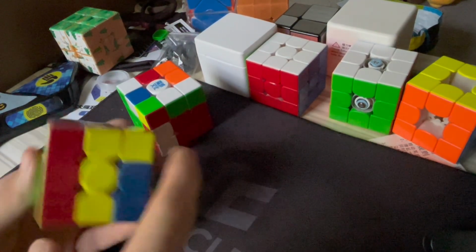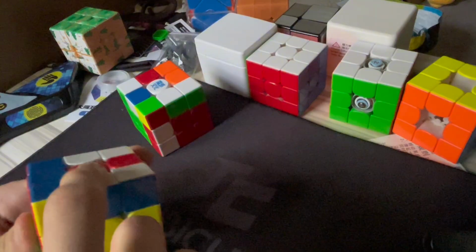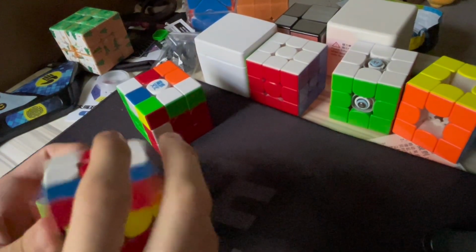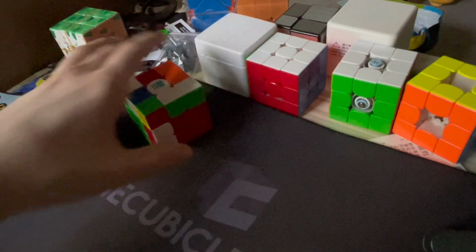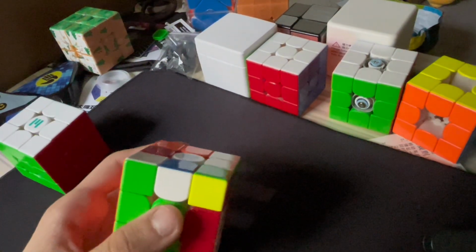So you can rotate either this way or this way. I prefer to rotate this way because I'm better with ready moves, and you do S prime, and then you just insert this normally, like R prime, and then U prime R, and then you do S, and that finishes it off nicely.